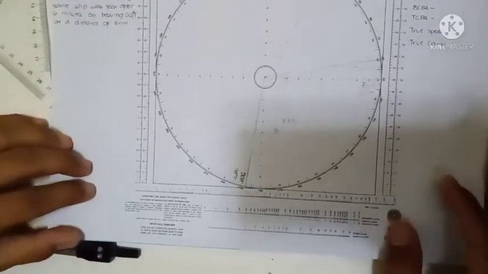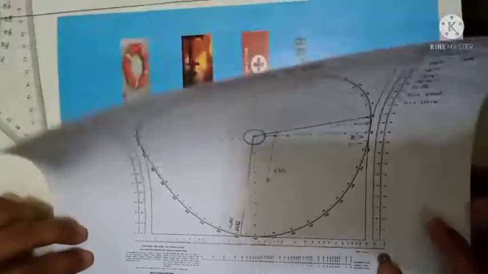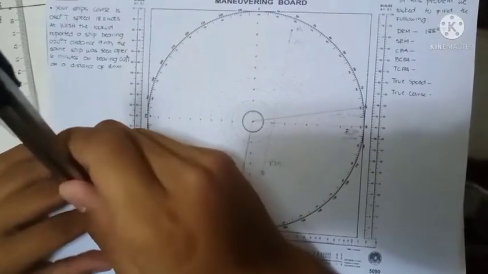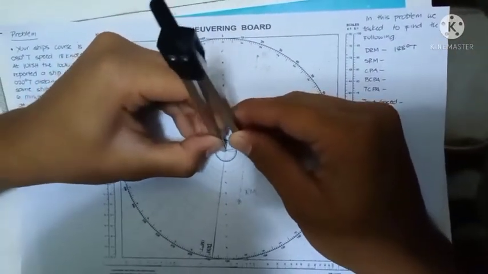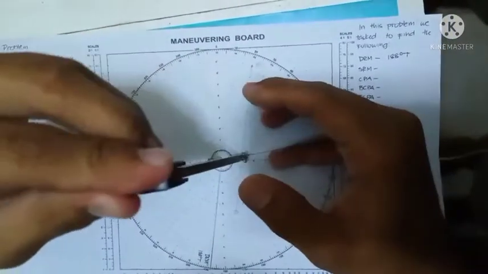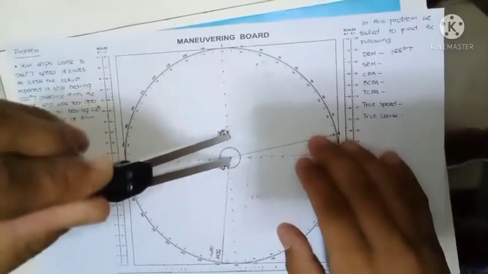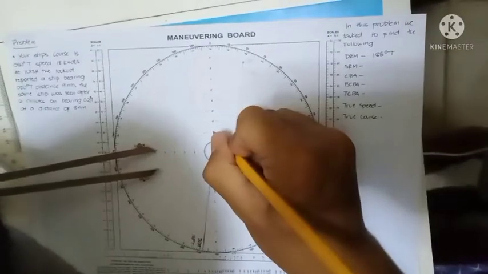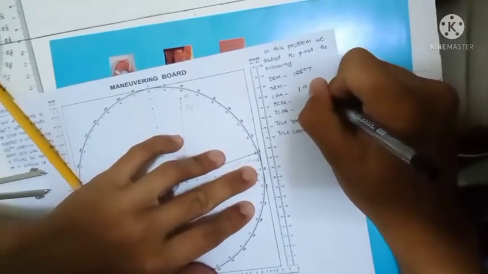So the next step, in order to determine the distance of our CPA, we need to use a compass divider, and by using the 1:1 scale, we can determine that our distance is, so here, center to the CPA, and so our CPA is 1.9 nautical miles.